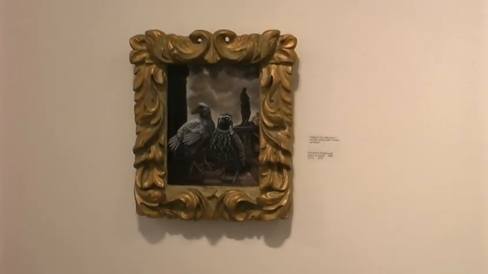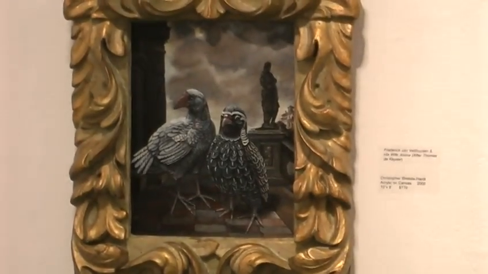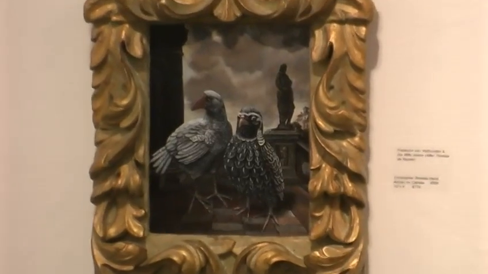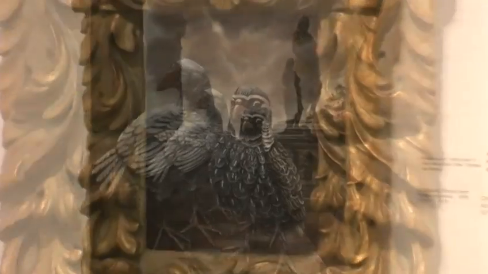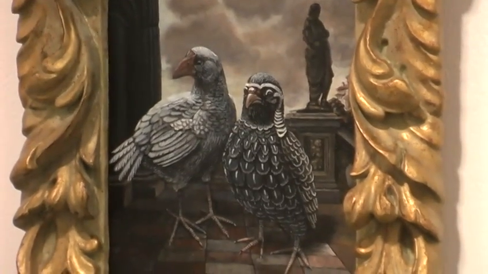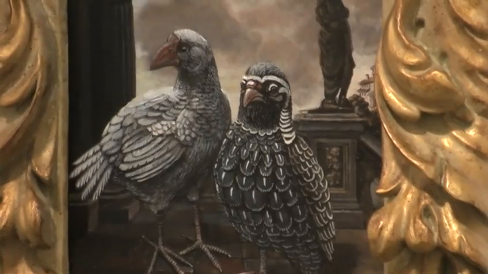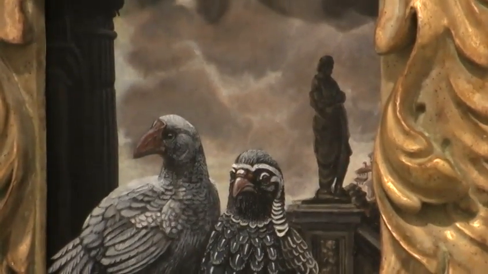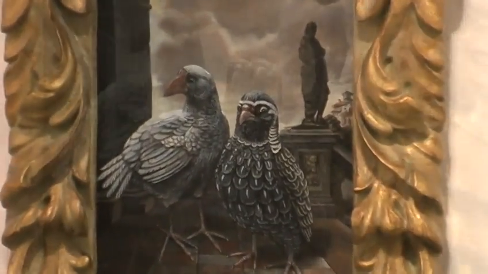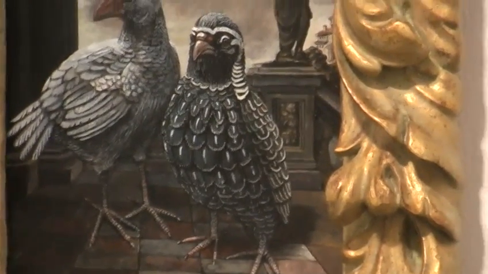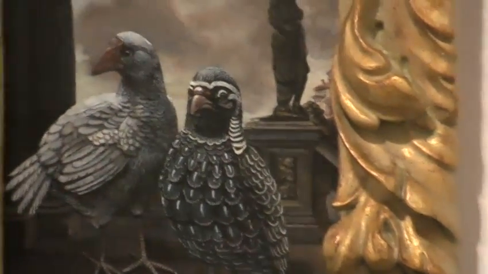This was originally a Dutch piece painted by Thomas de Keyser, and what I've done in this sort of subset body of work is to replicate the background as closely as possible and then find some birds and position the birds so that they are mimicking the poses and even the emotions of the original people who were in the portrait. In this case, I've actually chosen some birds that are now extinct, but that had been living at the time that these people were alive.